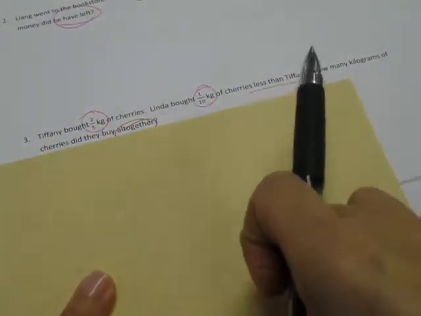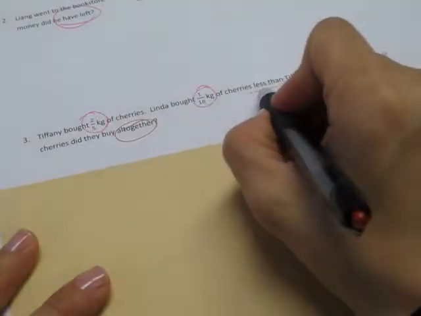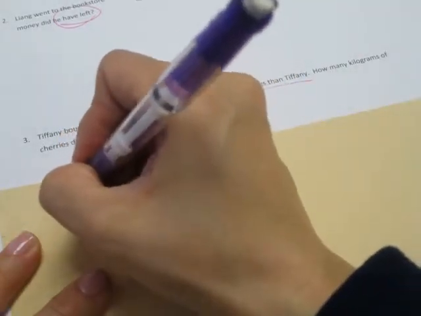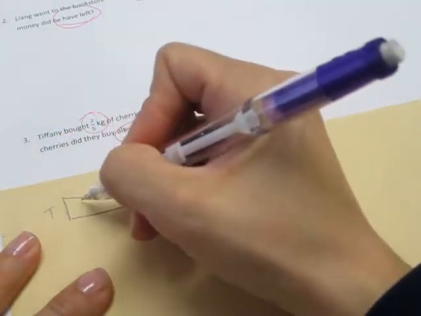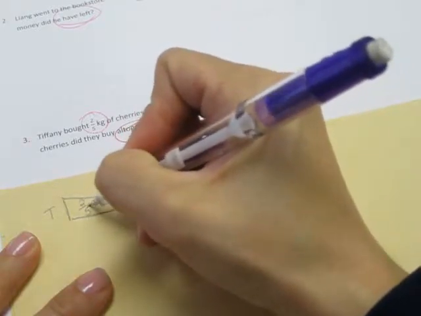So I want to know how many both Linda and Tiffany bought all together. Before I can figure that out, I have to figure out how many cherries Linda bought, because I don't know that. I know that she bought less than Tiffany, but not exactly how many. So I'm going to draw my tape diagram. This is Tiffany. She bought 2/5.